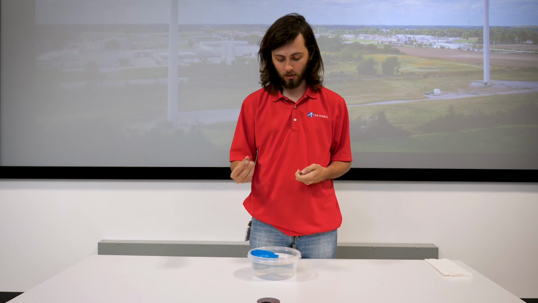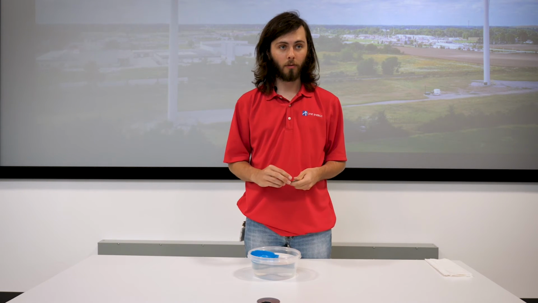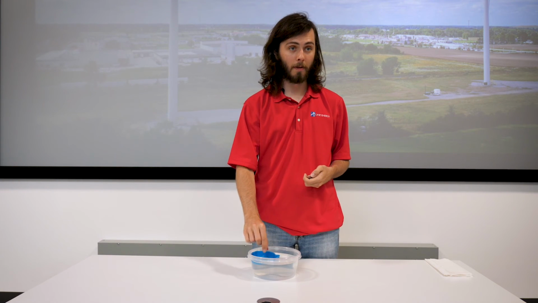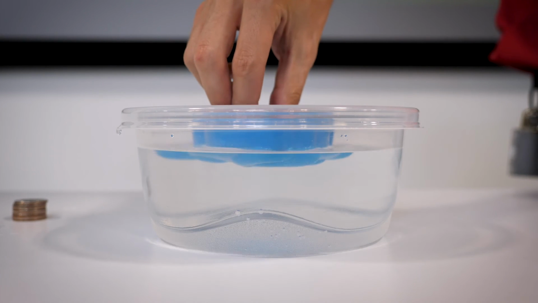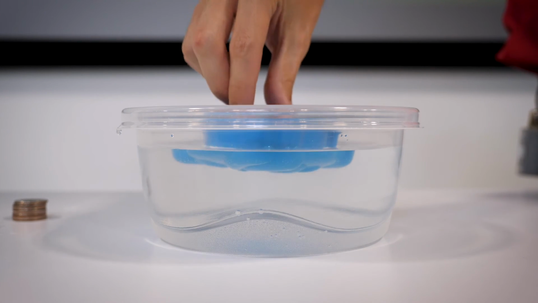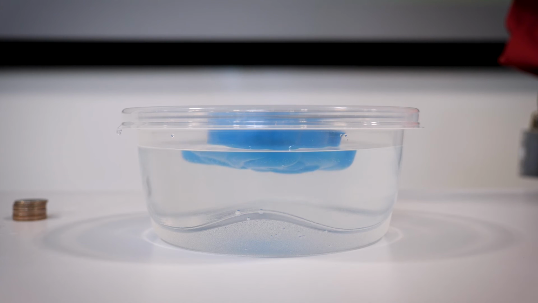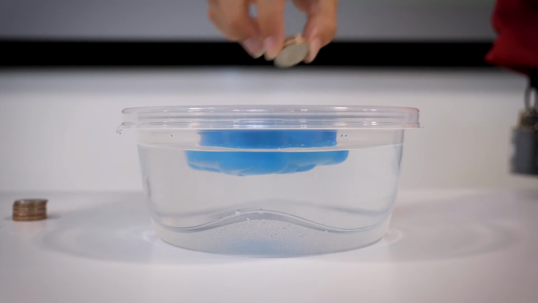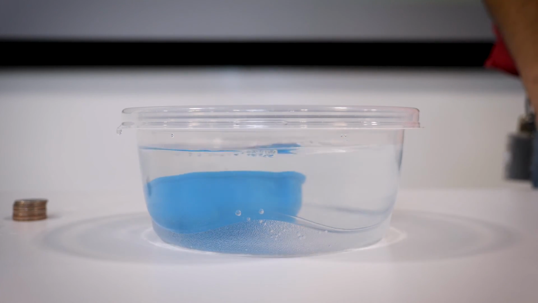But if we start to add some weight to the floatie, you can see the floatie starts to sink a little. Adding these coins into the floatie increases the floatie's weight, which means we're increasing the force of gravity acting upon the floatie. So we're slowly increasing the force of gravity by adding these coins, but our buoyant force isn't changing much at all at this point. If we add enough coins, however, we will reach a point where the force of gravity is larger than the buoyant force, and when that happens, our floatie sinks.